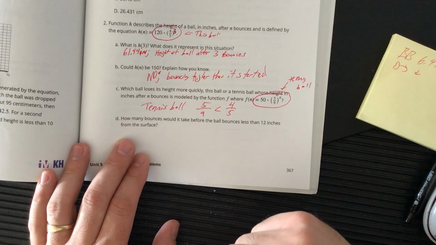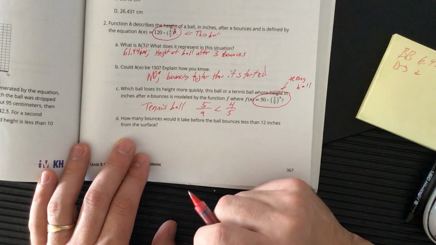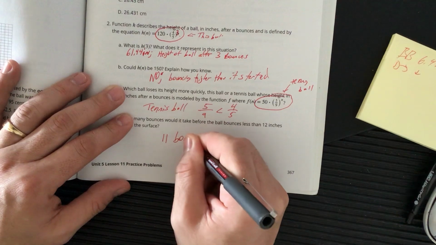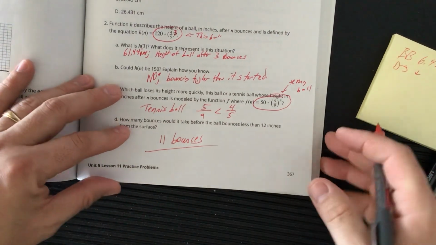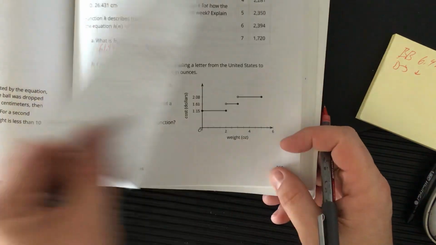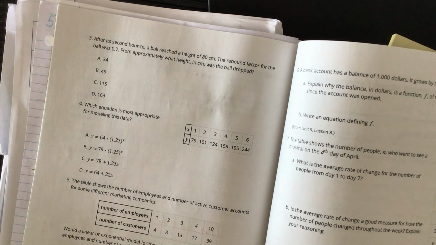How many bounces would it take for the ball to bounce less than 12? 11. And that's just trial and error. Plug it into the exponent until you get less than 12. Question number 3. What do you think on that one?